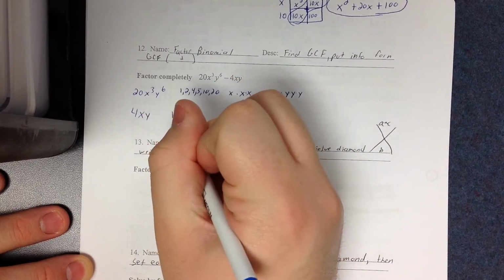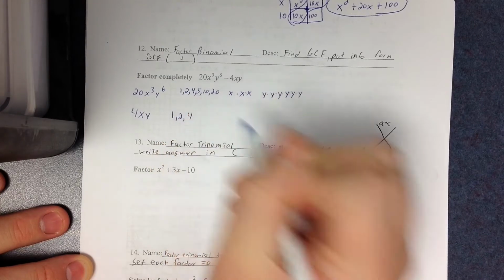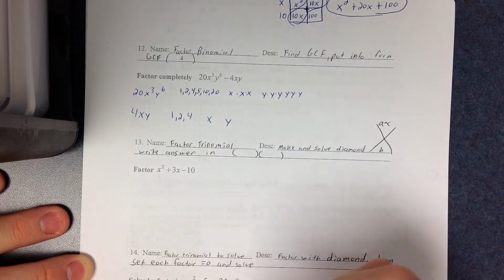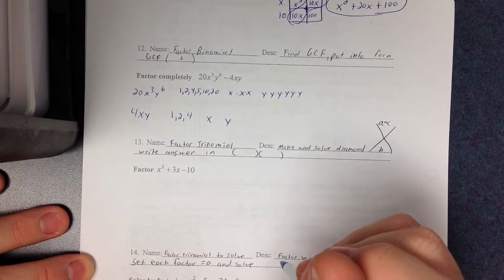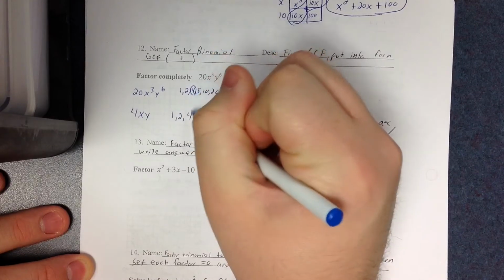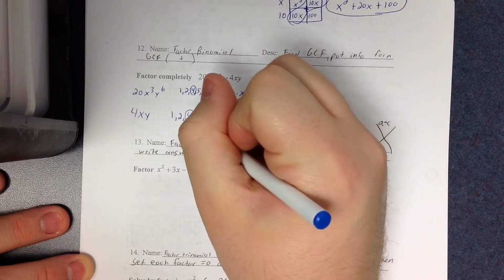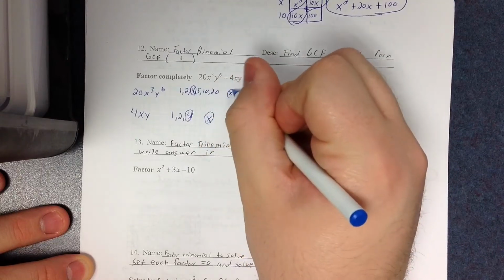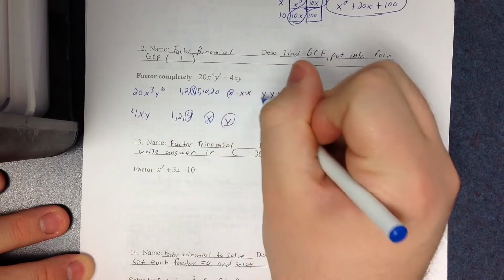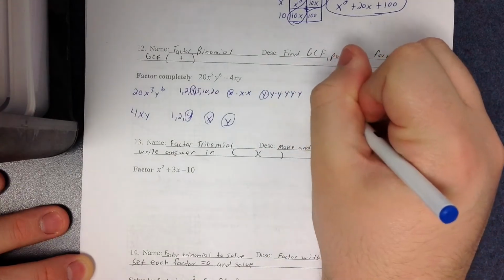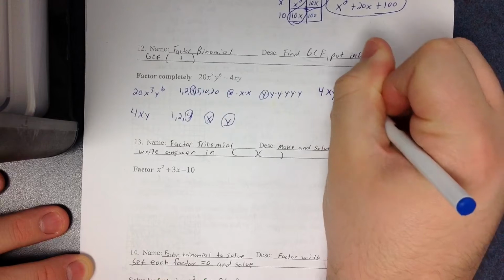Well, numbers that go into 4 are 1, 2, and 4. I have 1x and 1y. So now I want to find the biggest thing they have in common. So the biggest number they have in common is a 4. The biggest number of x's they have in common is 1. And the biggest number of y's they have in common is 1. So my greatest common factor is 4xy.